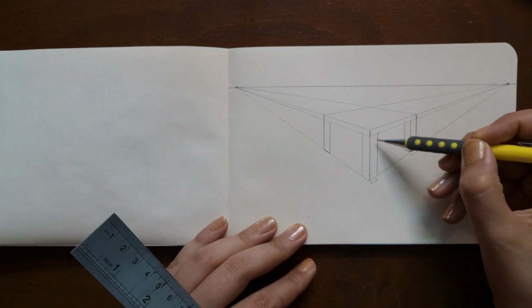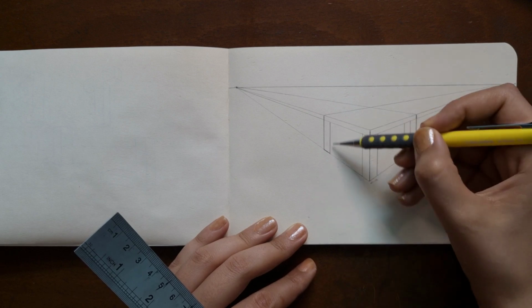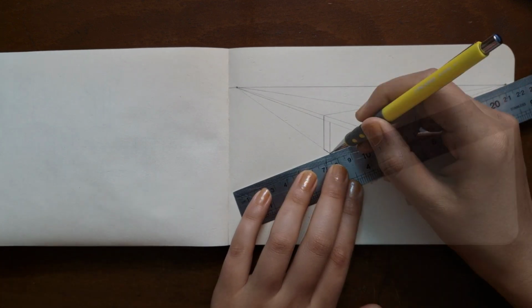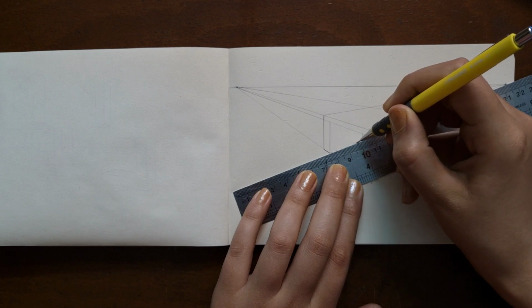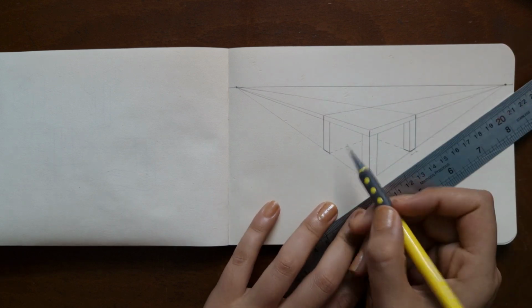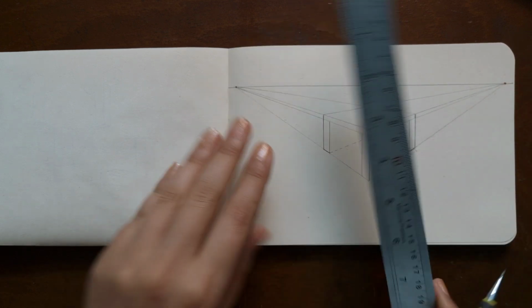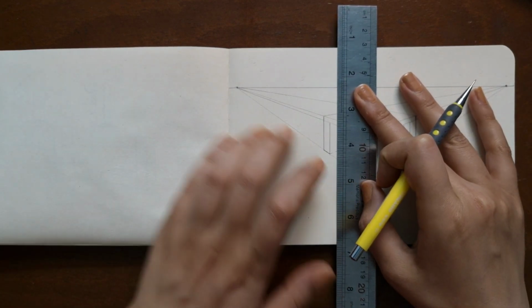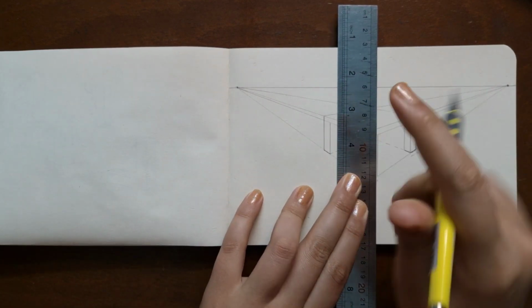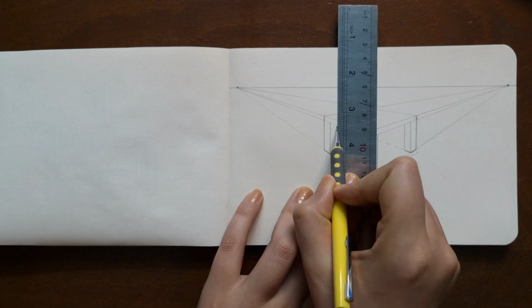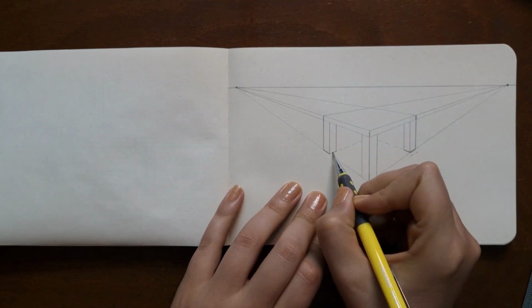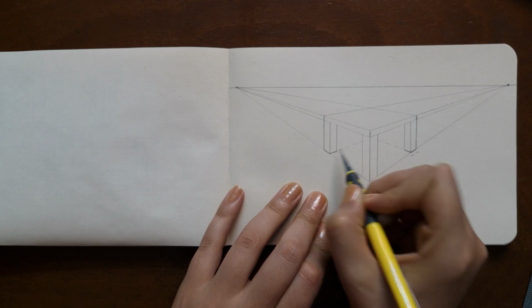Now I'll connect this bottom edge to the right vanishing point to find the side of the front leg on the left. Again, this converging line is going to be a dashed line. Now I have this angle and I know where to put my next parallel line. And remember that the width of this side should be the same as this one. And again, I'll darken this part of the dashed line on the bottom.